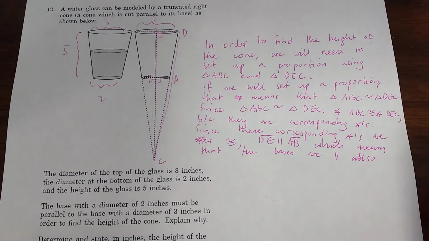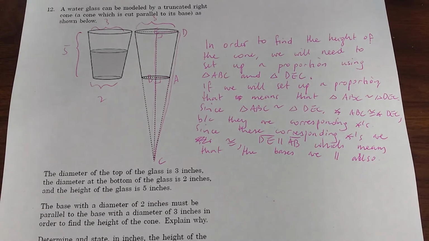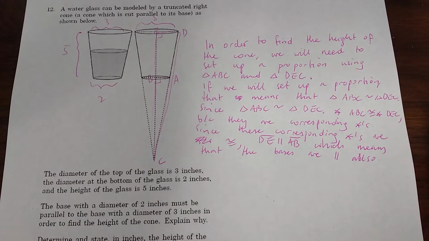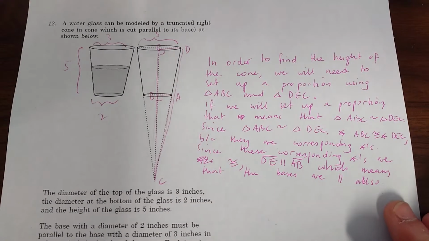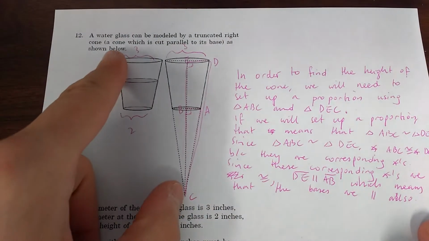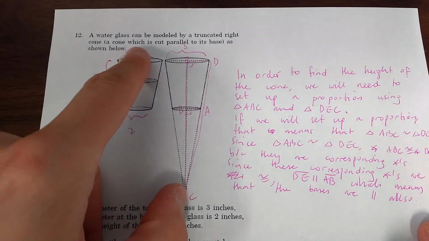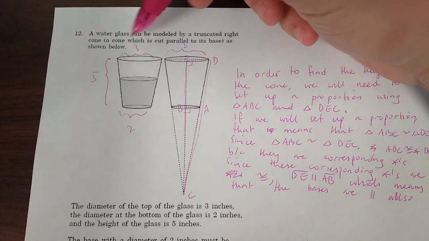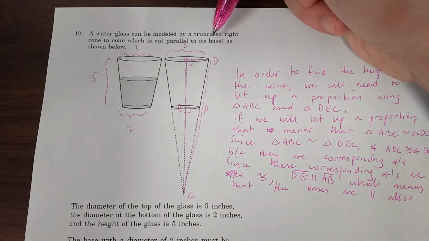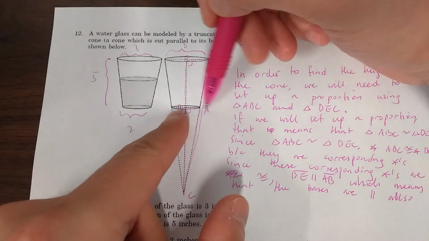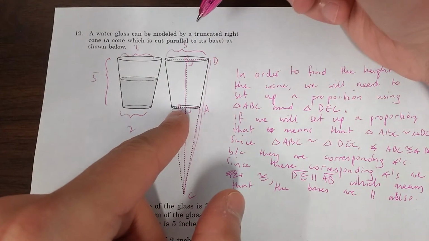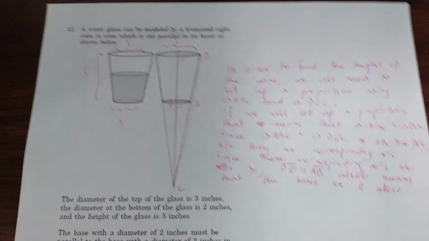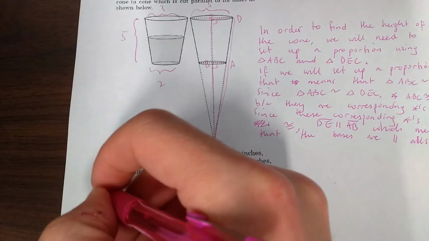Okay, if you want, you can pause the video to read through it and to make sense of it, but hopefully it makes sense. You can also use the fact that they said over here that a cone which is cut parallel to its base. So you can write something that references that the bottom base was actually cut parallel to the top base, as mentioned at the beginning of the problem. Okay, so that's the first part. I'm going to call it part A.